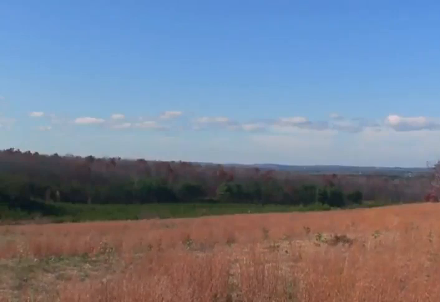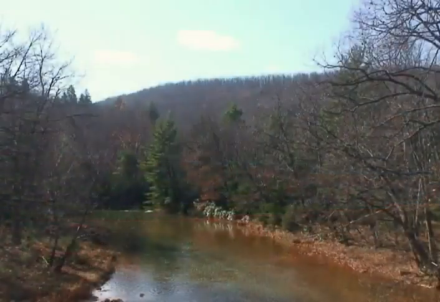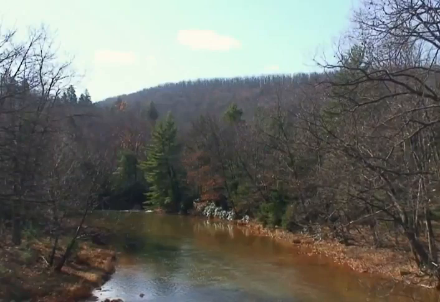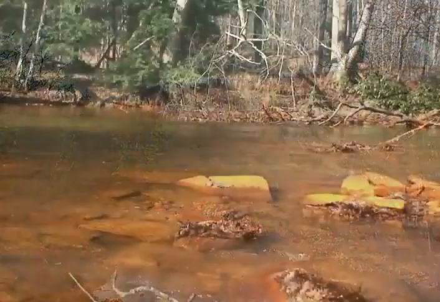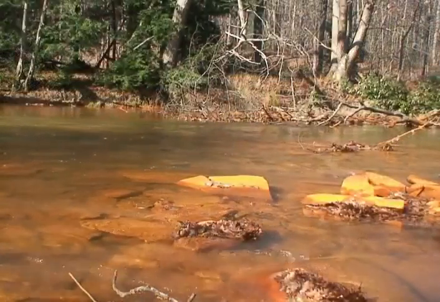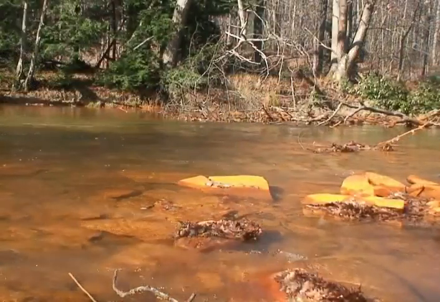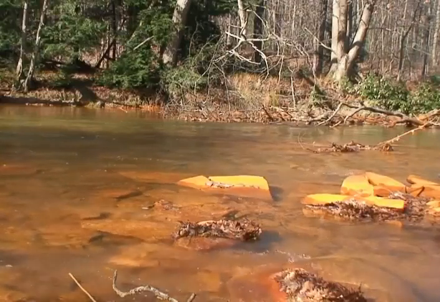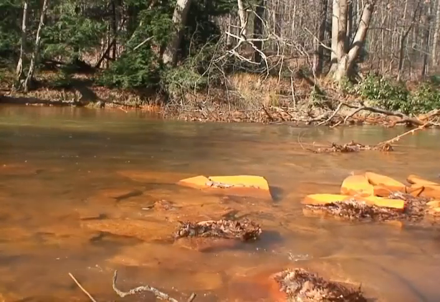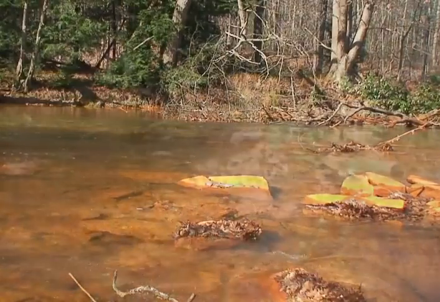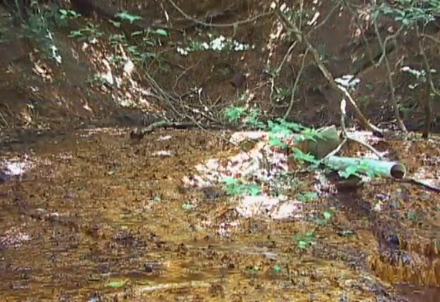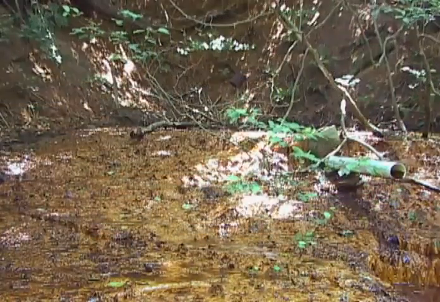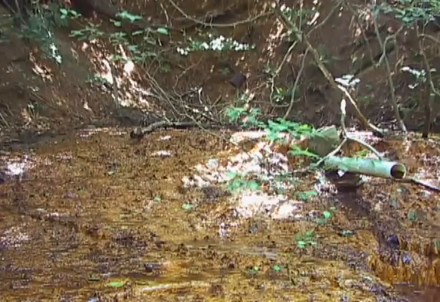Western Pennsylvania coal country. A pristine stream flows through a forested landscape. Wait, pristine? The rocks are orange. You know what? You're right. It looks like this stream has been affected by something called acid mine drainage. Acid mine drainage. That's when water from abandoned coal mines flows over rocks producing acidic water.